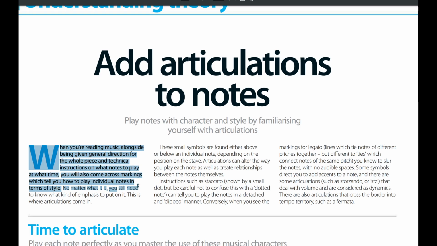No matter what it is, you'll still need to know what kind of emphasis to put on it. This is where articulations come in. These small symbols are found either above or below an individual note. Articulations can alter the way you play each note, and some will create relationships between the notes themselves.